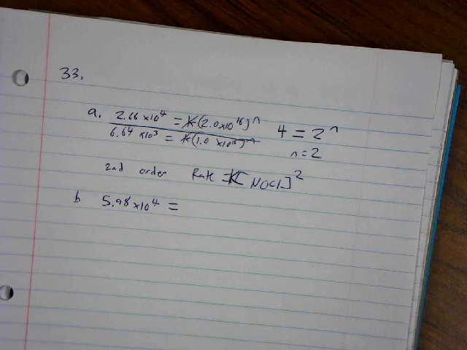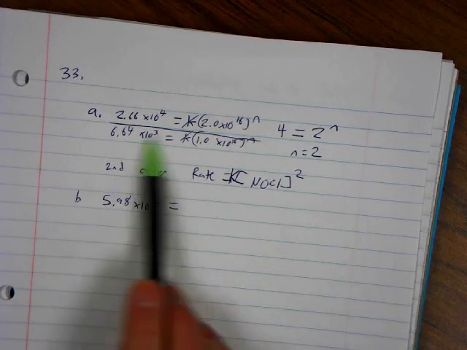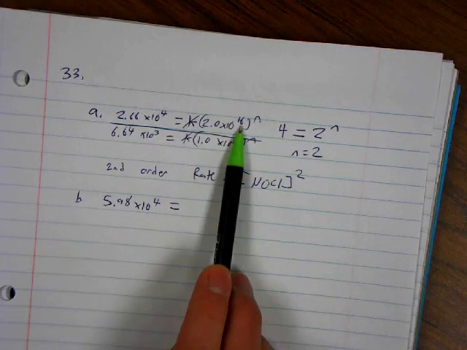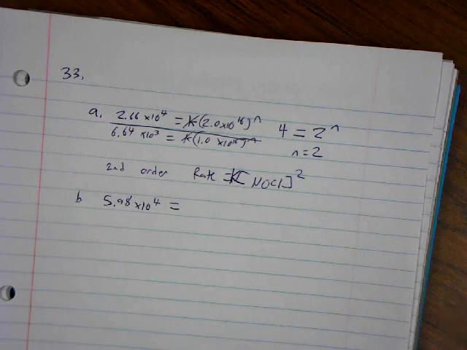How did you get the 4 equals 2 at the top? Here? Because this divided by this is 4, and this divided by this is 2. You still got the exponents. Right? Yeah, I think so. Everyone else okay with that?